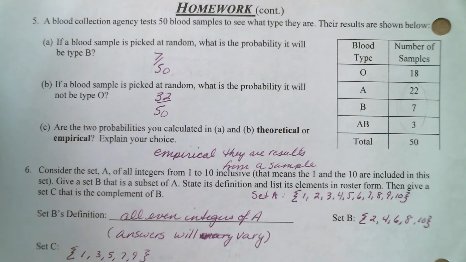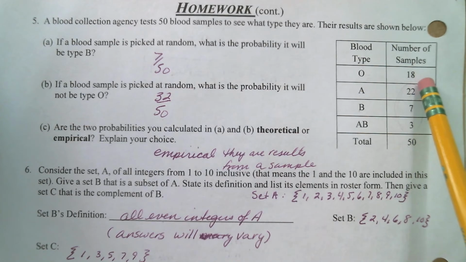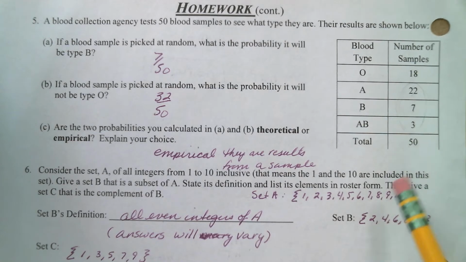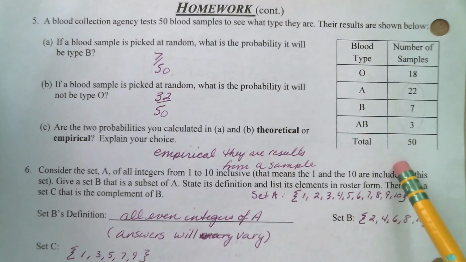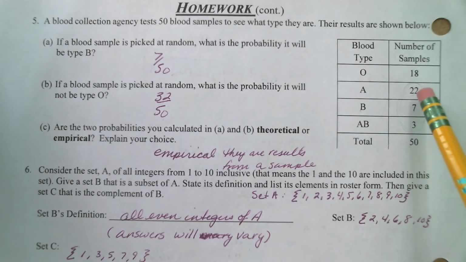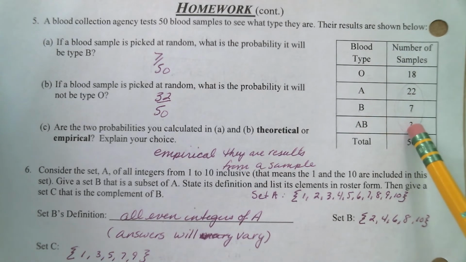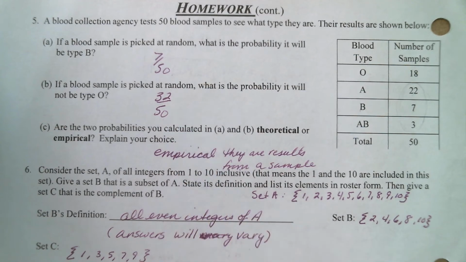5B, if a blood sample is picked at random, what is the probability it will not be type O? So that is not type O. Well, if there are 18 that are type O, then not type O would be 50 minus 18, which is 32 out of the 50. Or you can get that also by simply adding up the 22, 7, and 3, which is 32. So 32 out of 50.